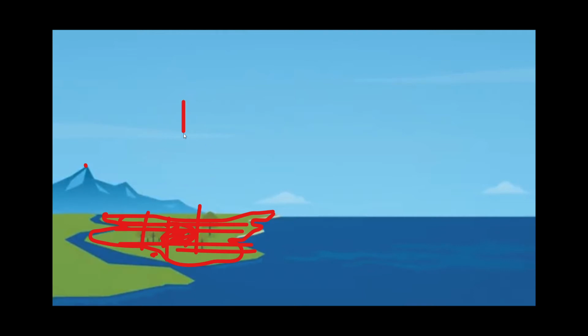It happens due to heavy rainfall, and there is a second reason why flood occurs in this area.